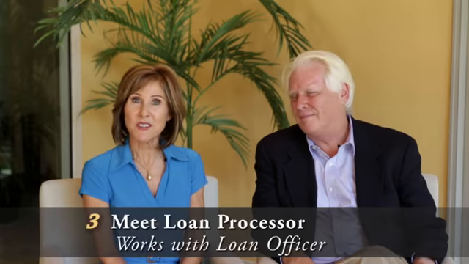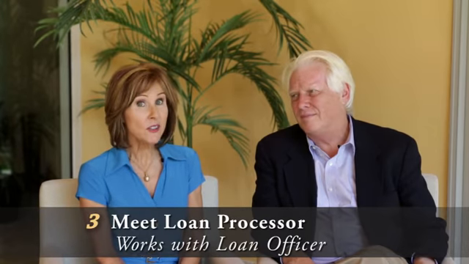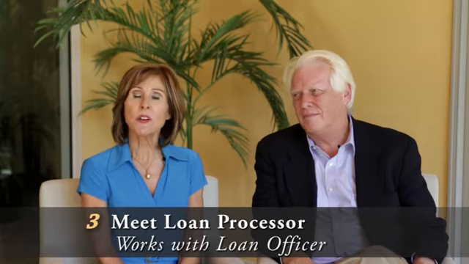The third step is the customer meets the loan processor. While the loan officer is still involved, usually the primary point of contact shifts to the loan processor once the application and counseling are complete. She'll call and introduce herself, and additionally, she'll coordinate with you when it's convenient to have the appraiser come to your home and do the appraisal.